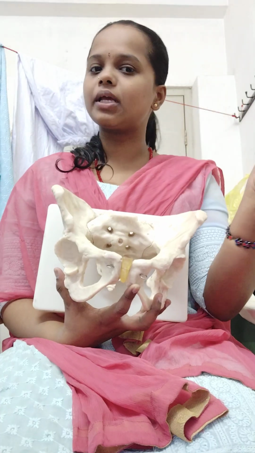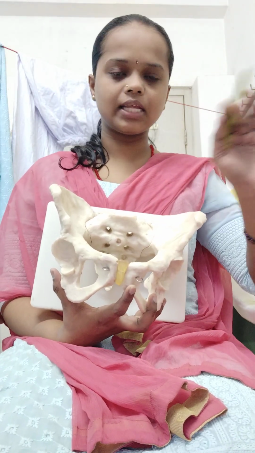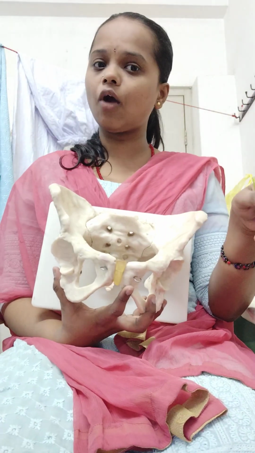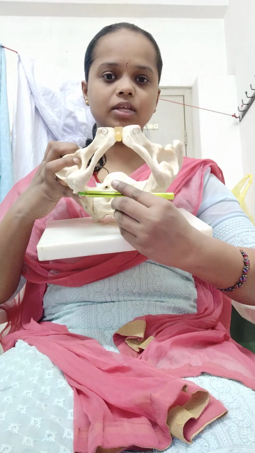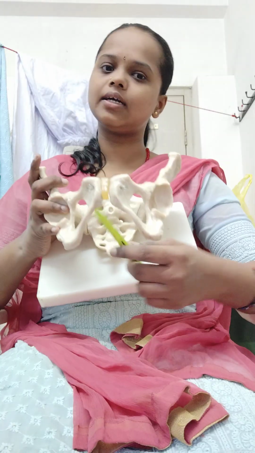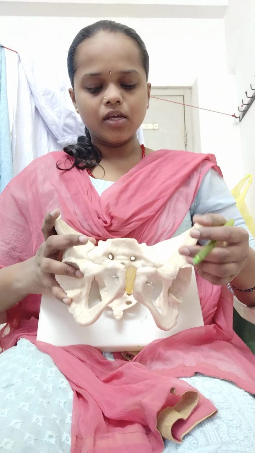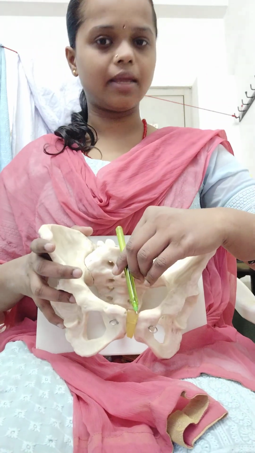So next is oblique, next is AP: 13, 12, 11. Cavity 12, 12. There is nothing called an oblique diameter in the cavity, only AP and transverse. Again in the outlet, AP is more when compared to the transverse. So that is again 13, 12, 11, or you can tell 11, 12, 13. So in the pelvic inlet, we learnt about the AP diameter.